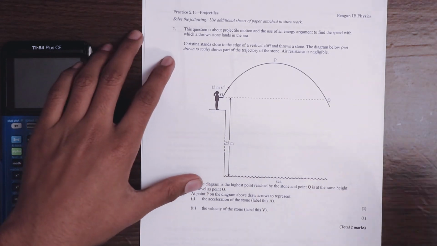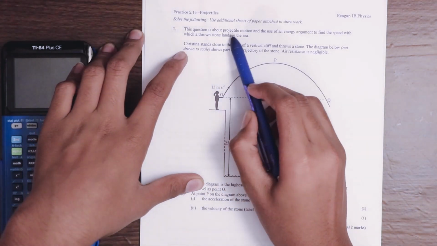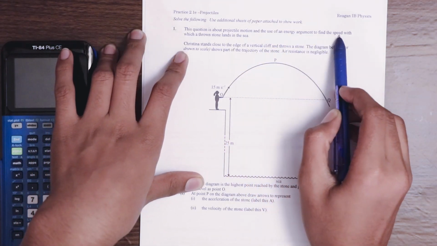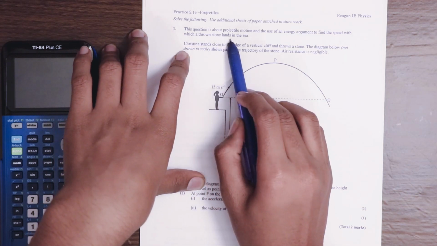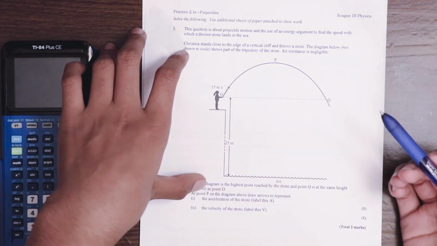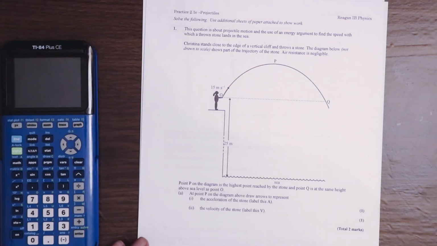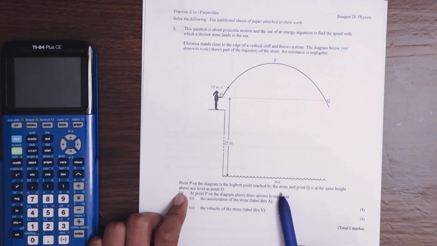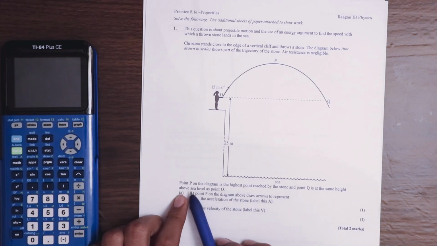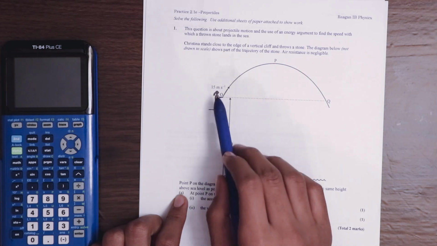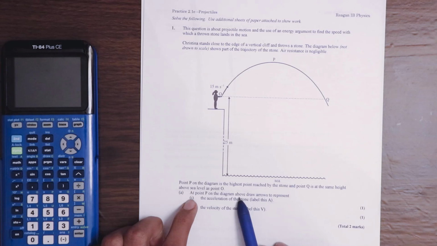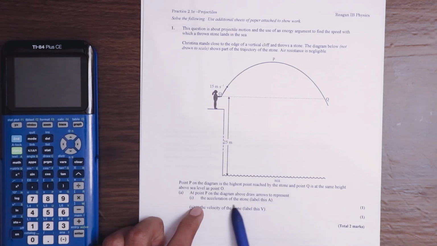So, question 1 is about projectile motion and the use of an energy argument to find the speed at which a thrown stone lands in the sea. No, that was just a bunch of gibberish, so let's actually go on to the question. Point P on the diagram is the highest point reached by the stone, and point Q is at the same height above the sea level as point O. At point P on the diagram, draw arrows to represent the acceleration and the velocity of the stone.